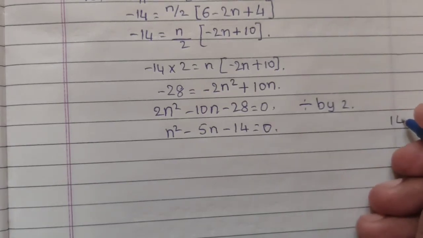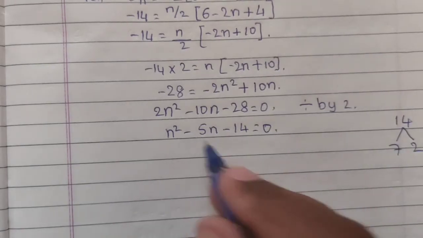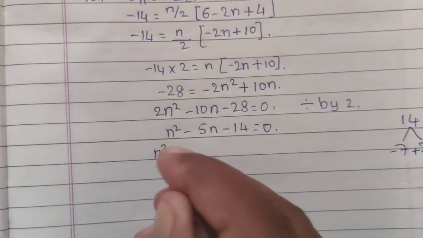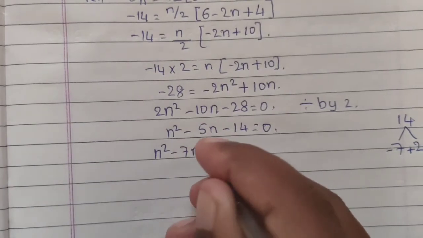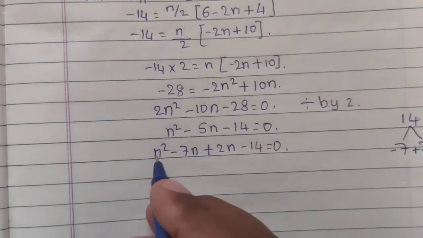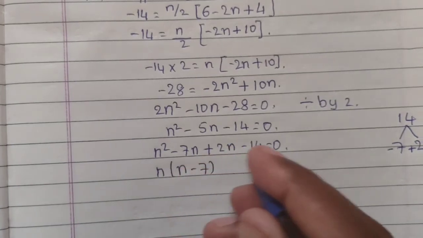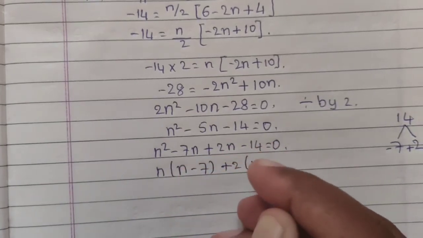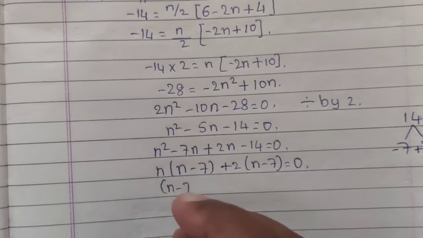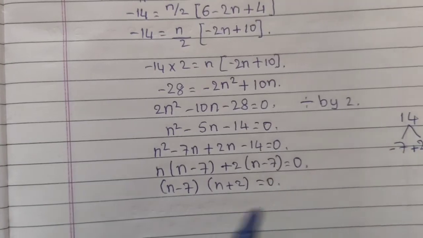That is, 14 can be written as 7 into 2. That is minus 7 plus 2. So n square minus 7n plus 2n minus 14 equals 0. Here n is common: n into n minus 7. Here plus 2 is common: plus 2 into n minus 7, which is equal to 0. n minus 7 into n plus 2 is equal to 0.